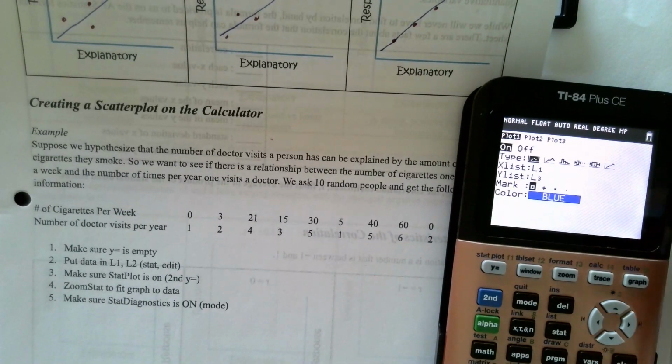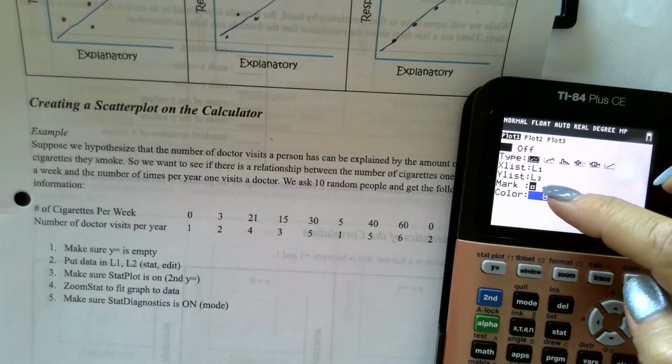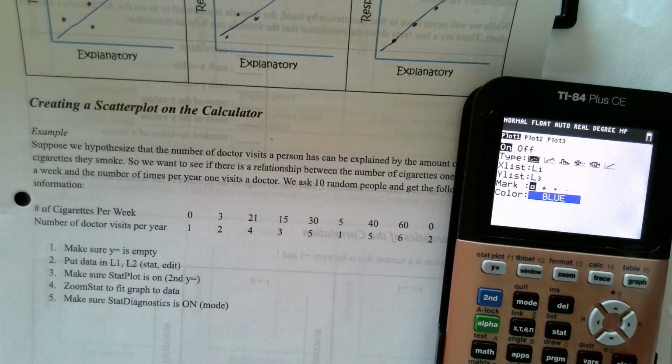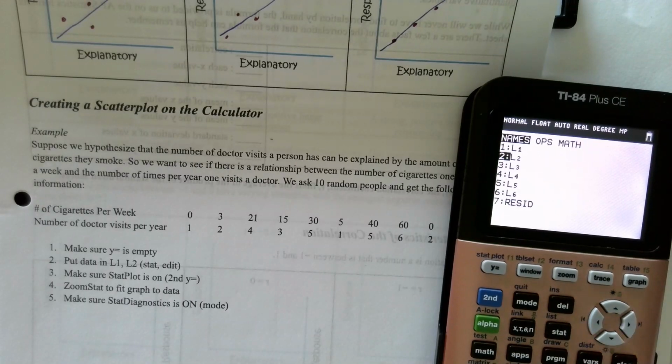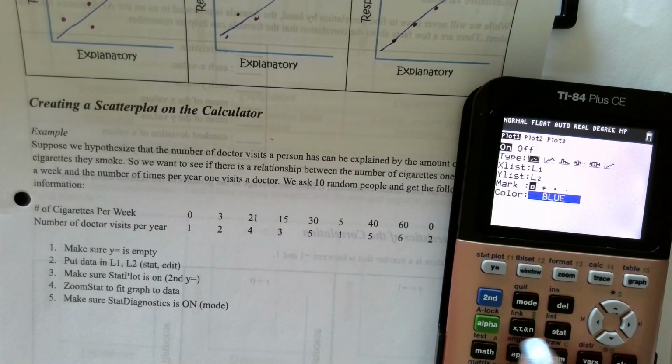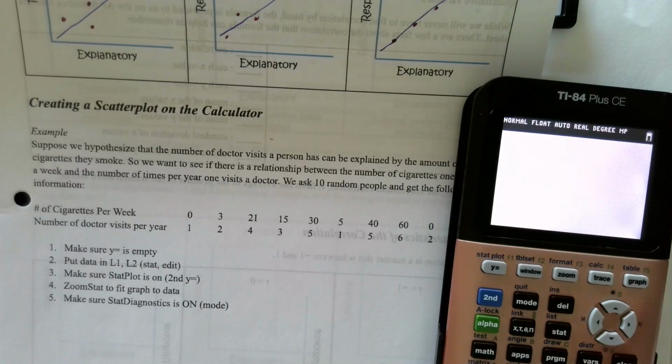There we go. And so I was pulling from List 1 and List 3, but I just put my data in List 1 and List 2. So I'm going to go down here and I need to change this. And to change this, I want to go to list on my calculator, which is second stat. And I'm going to tell it to pull my Y data from List 2. And so now this changed from List 1 and List 2. Okay? So I go back out of here. I'm all done. So I can quit out. So second mode, quit out.